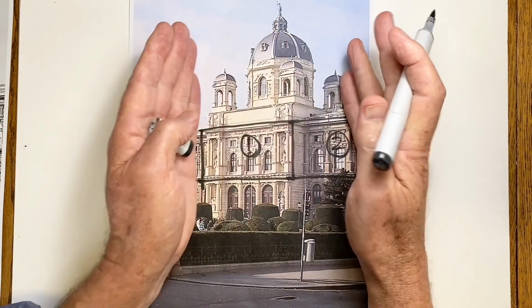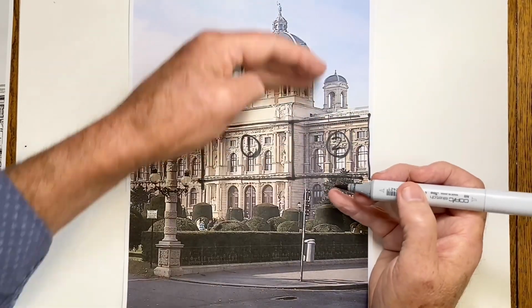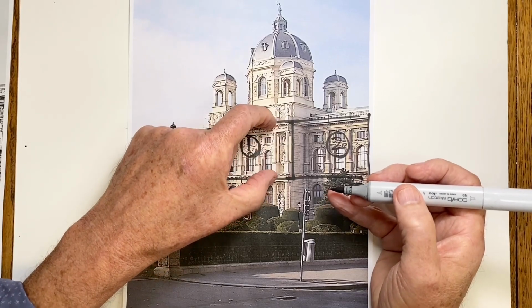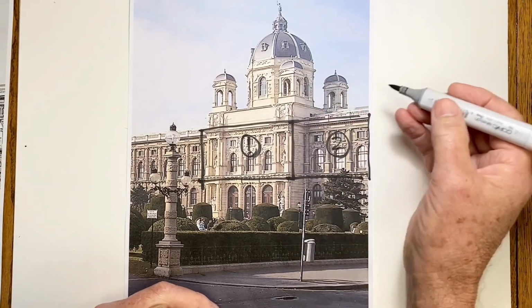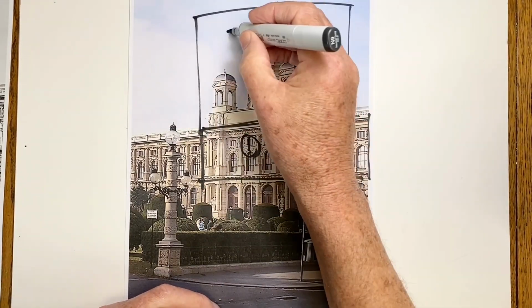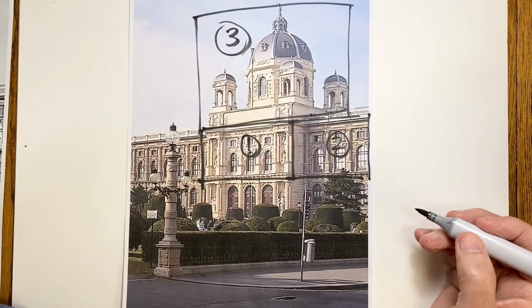On the horizontal plane, I can measure directly against what I've drawn below. On the vertical plane, I can use this as a measuring device to measure distances. So then we start to come into this spot where there's more complex elements.